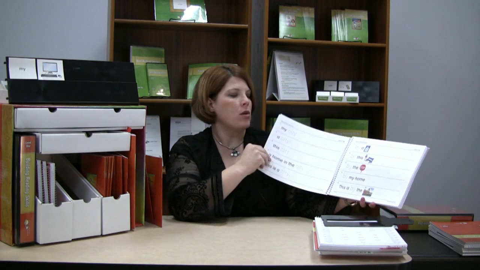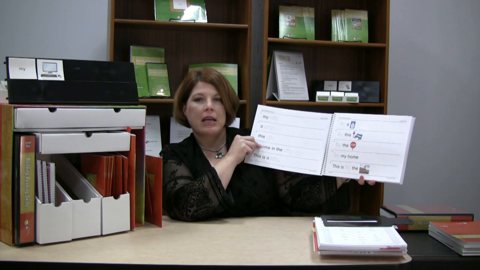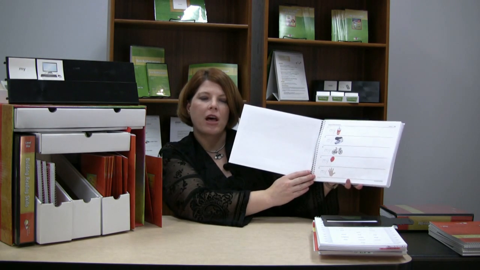Step 1B is the Trace and Read workbook. This is based on the Fernald whole word tracing method. The student traces the word and says the whole word repetitively. It combines auditory and tactile input for learning that word. This is the only consumable piece of the program.